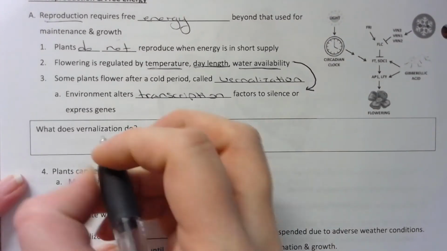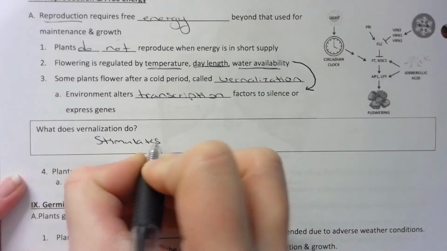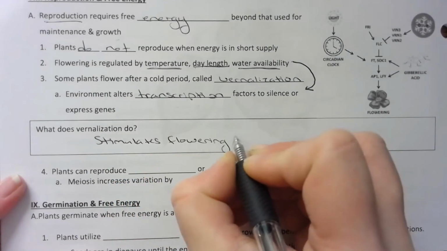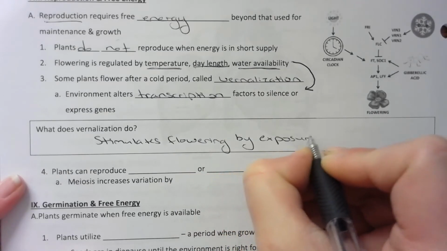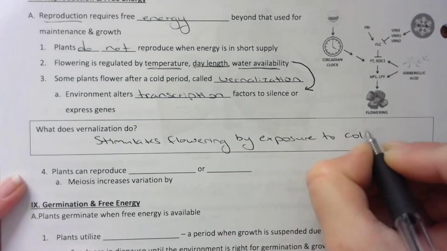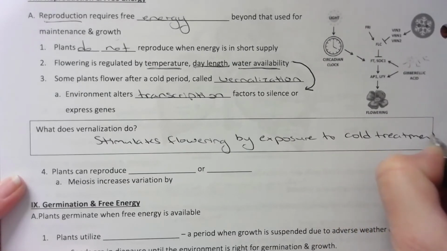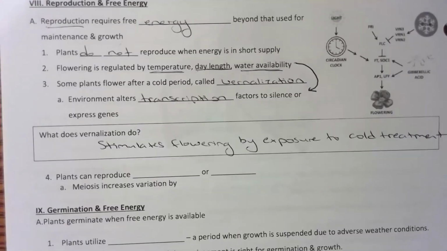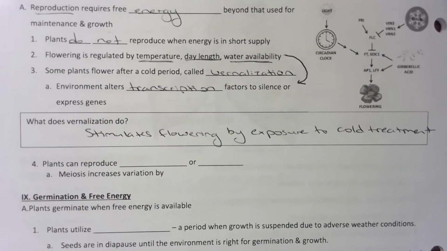So vernalization in general stimulates flowering by exposure to cold treatments. So it's kind of interesting. It's like the plant knows to expect winter.